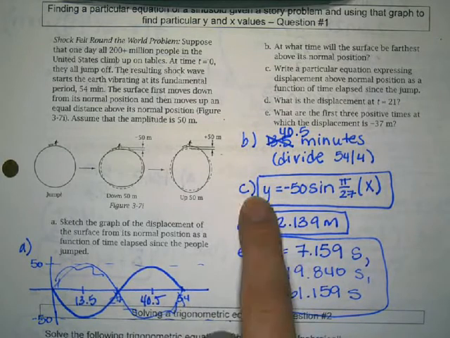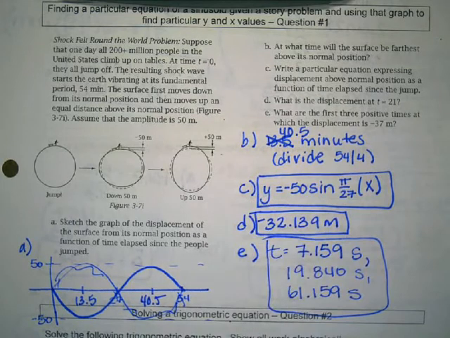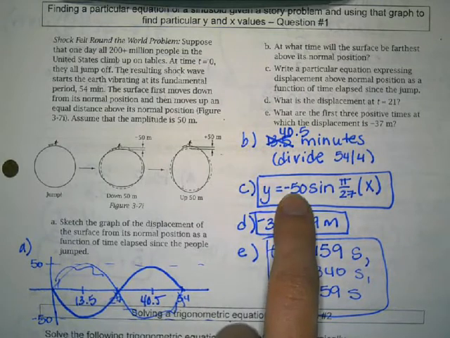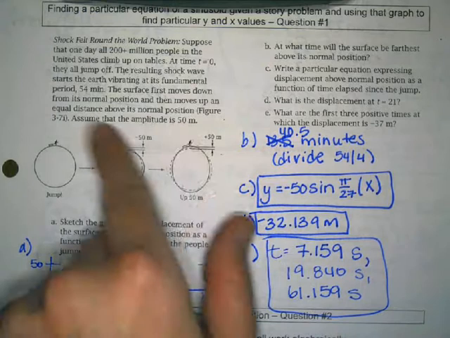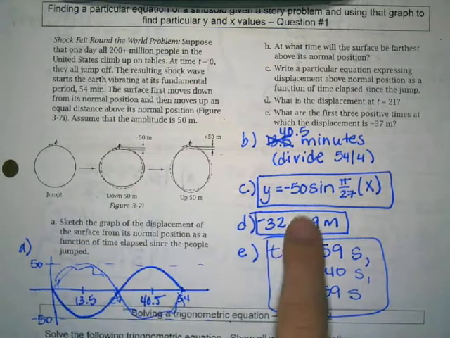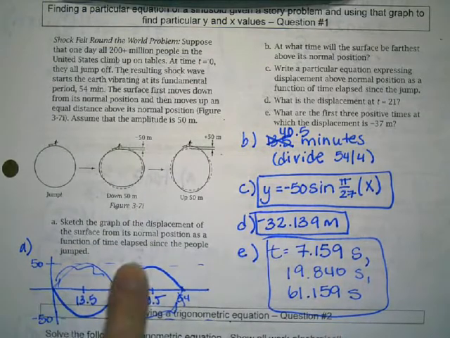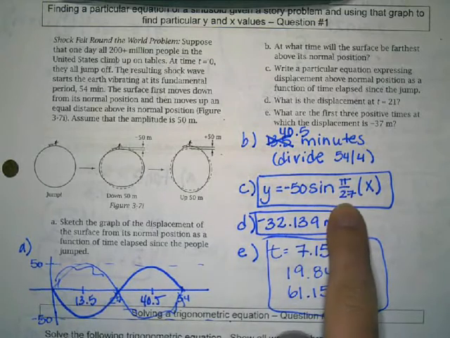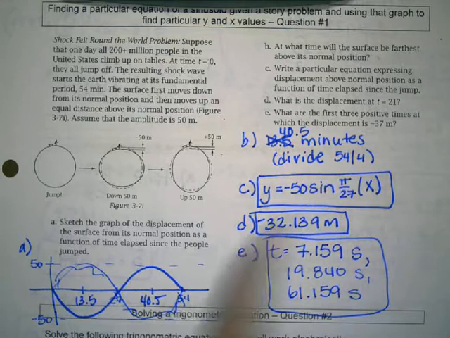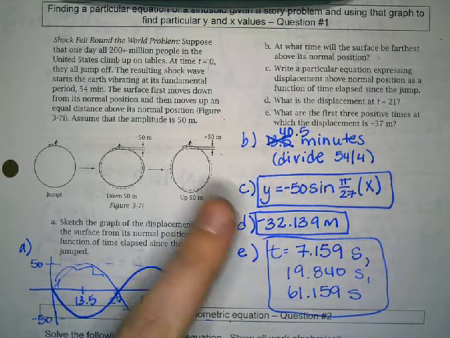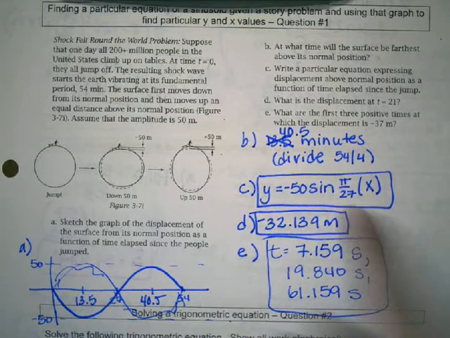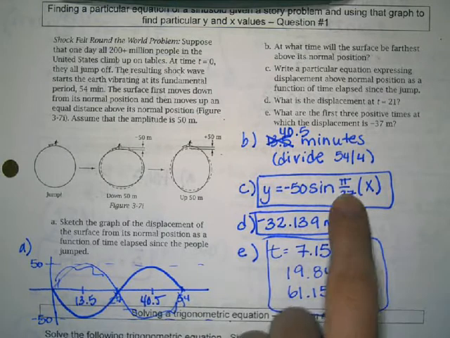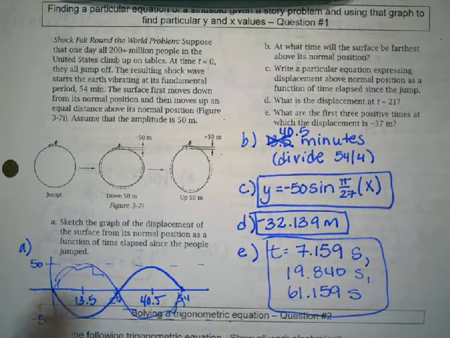For C, write a particular equation expressing displacement. The amplitude they tell me is 50. I think that was something they told me up here. Yep. And then it's negative because my sinusoid has been flipped, because I head down first instead of going up. To find the B value, you take the period, which is 54, flip it, and multiply it by 2 pi, and that gets you pi over 27. So that's my B value, times x. I have no displacement because at time equals 0, that's when my sinusoid started.